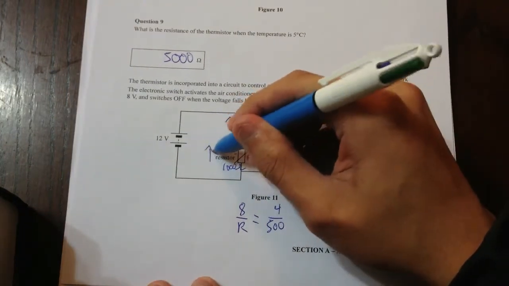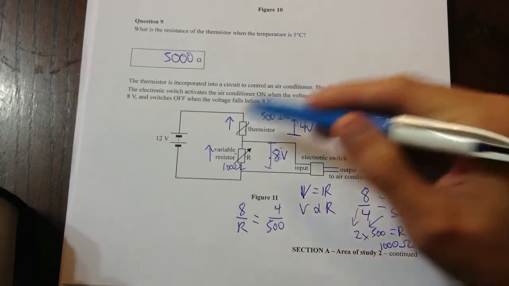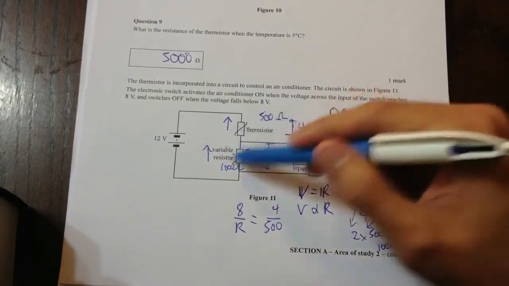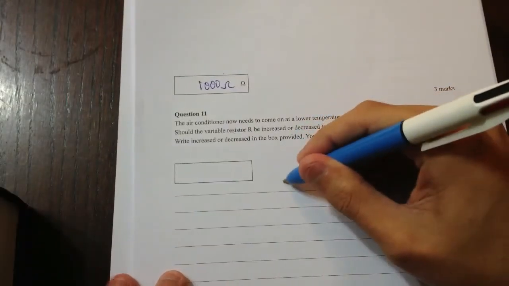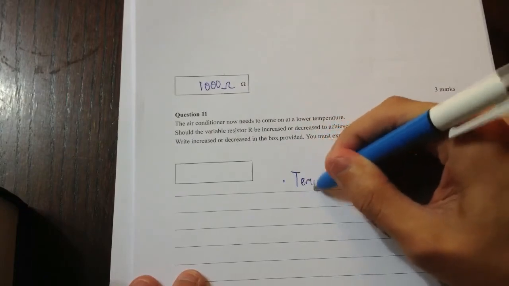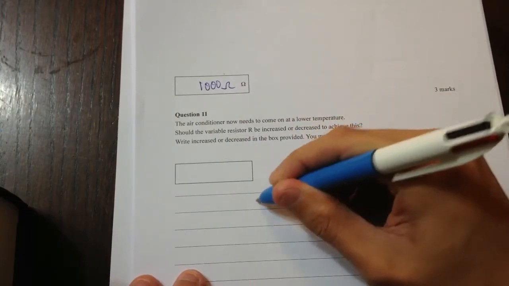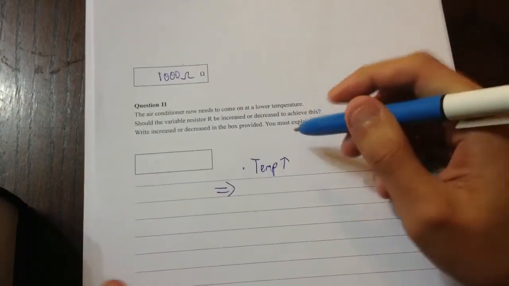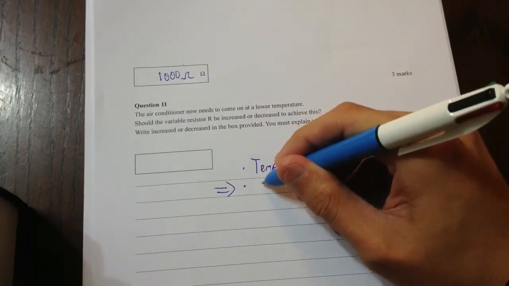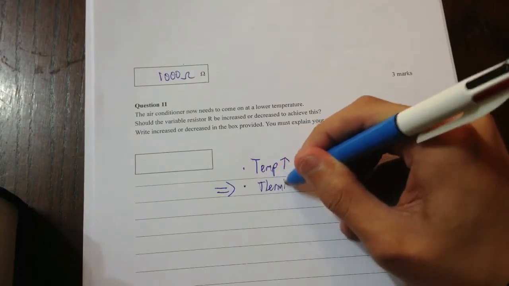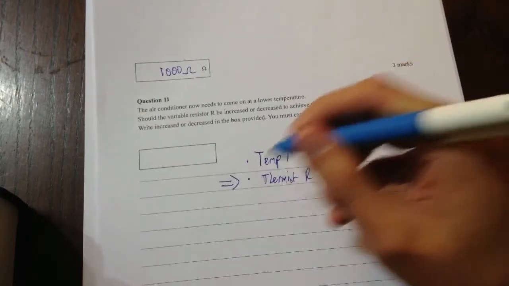This must also be rising, to keep the same proportions. You can think of it any way you like. So, we go: temp falling implies thermistor resistance is rising.